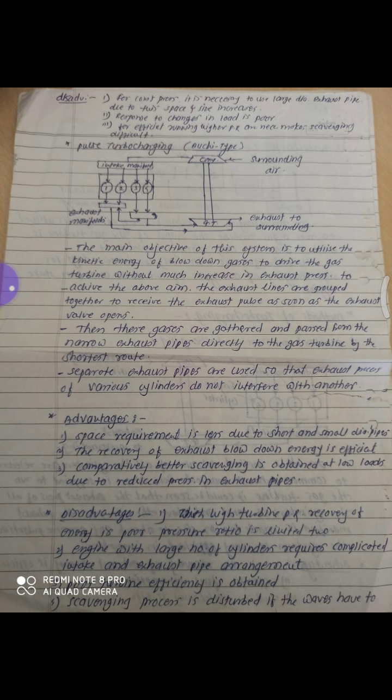But for these two systems, some drawbacks are there. In constant pressure turbocharging, quick response is not given. In pulse turbocharging, the system is complicated and maintenance is more.